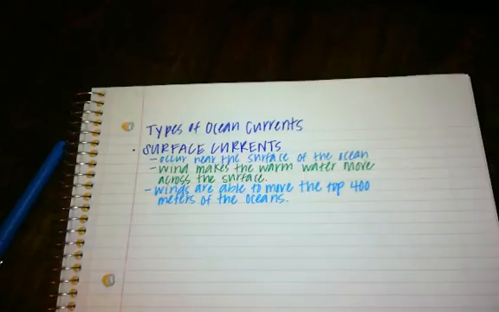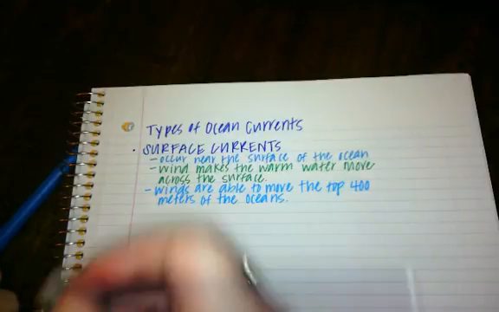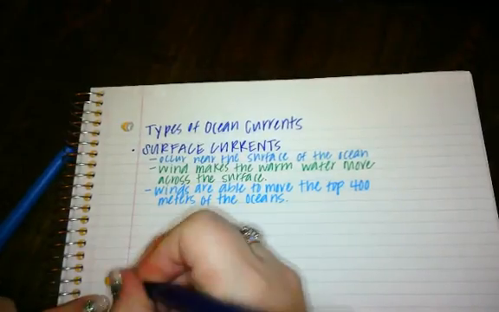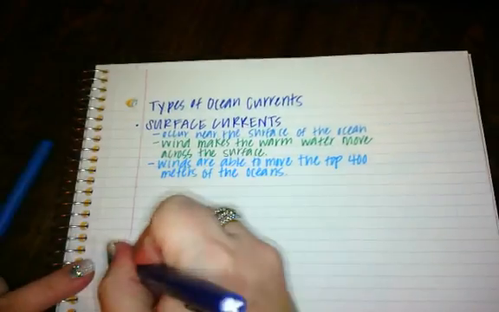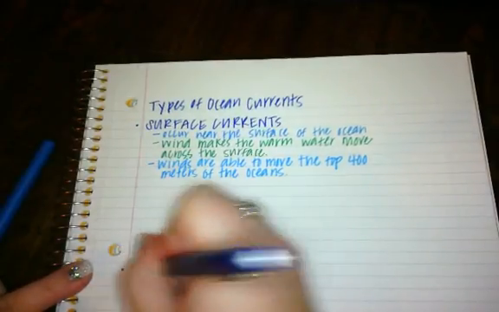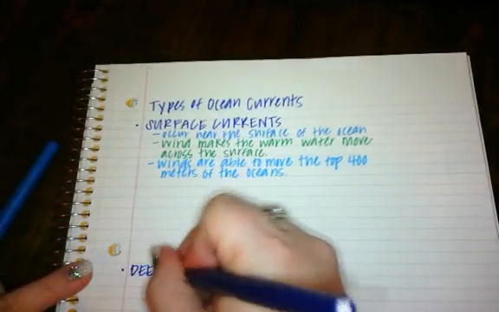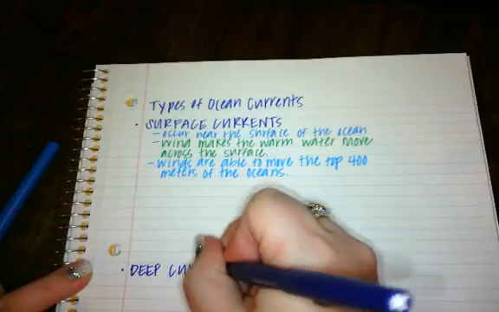All right. So we're going to draw a quick picture. I will tell you ahead of time that you were going to have more information to put down here. So I suggest leaving some space down here towards the bottom for deep currents.